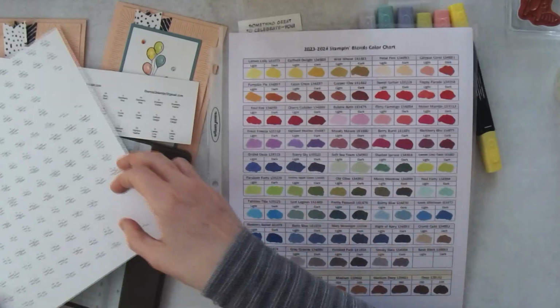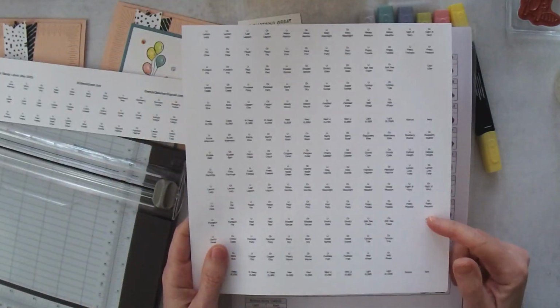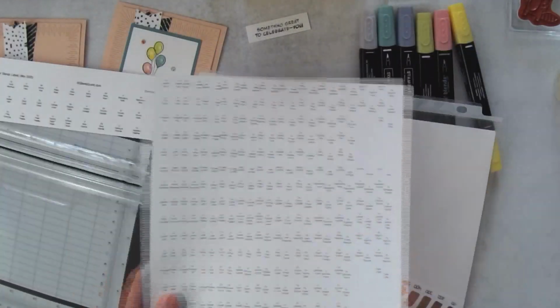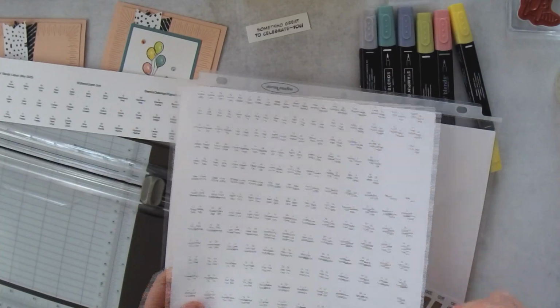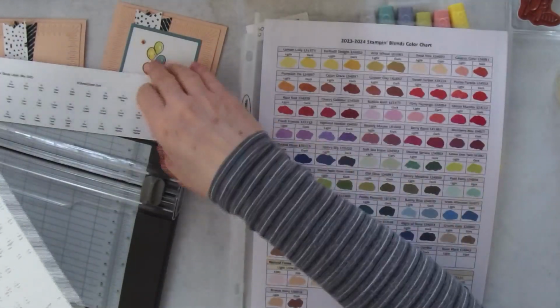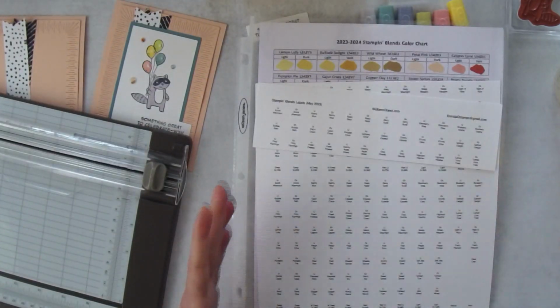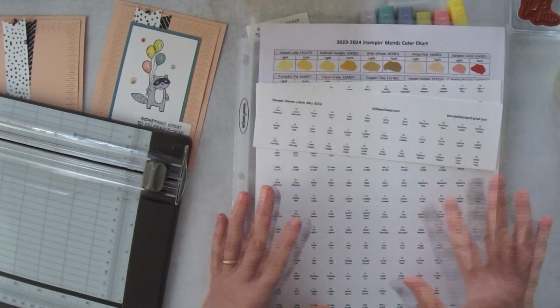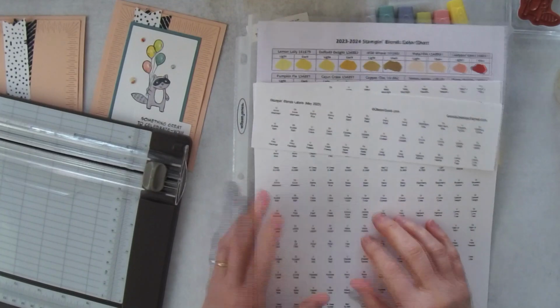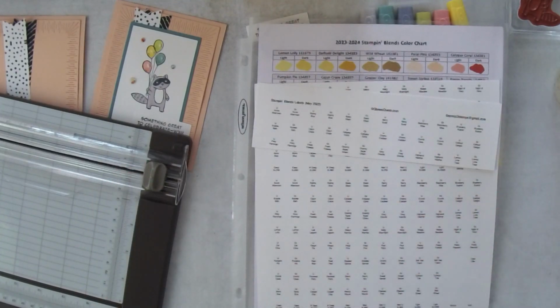Say you don't have all of the blends yet, then you can just tuck this behind and then just punch out what you need on the go. Or if you have all of them, sometimes you might have your old colors, so you've printed this out and so you have extra labels, so just stick them in that back of the page protector.